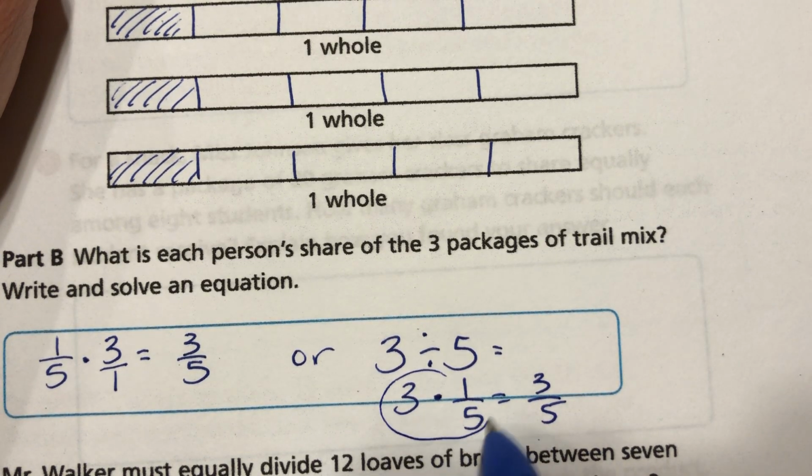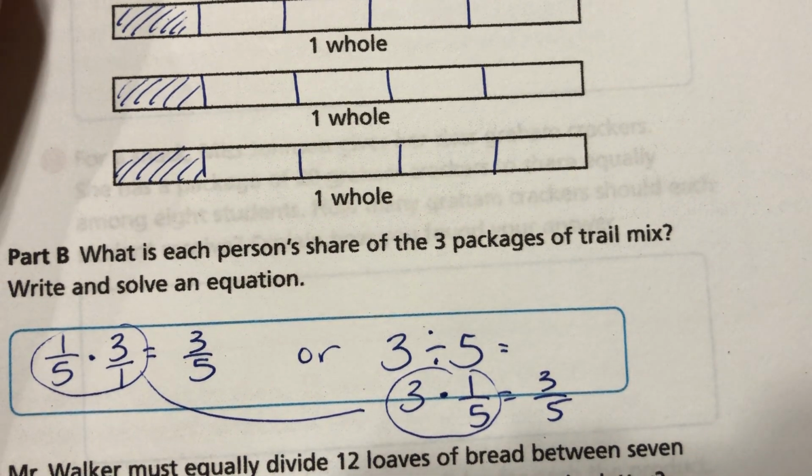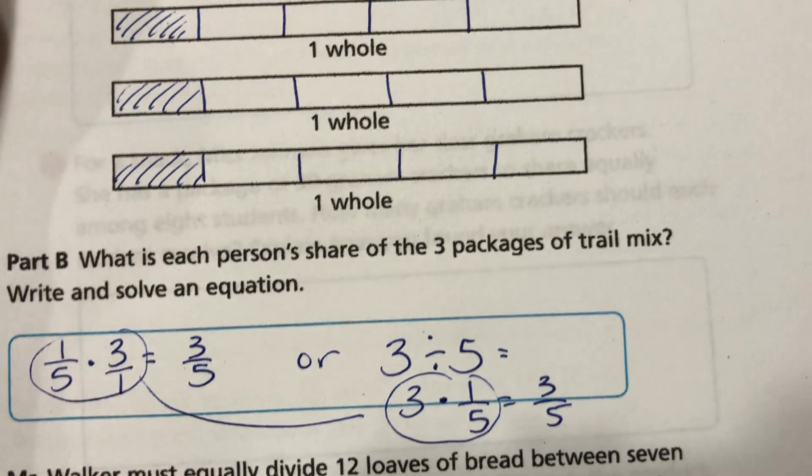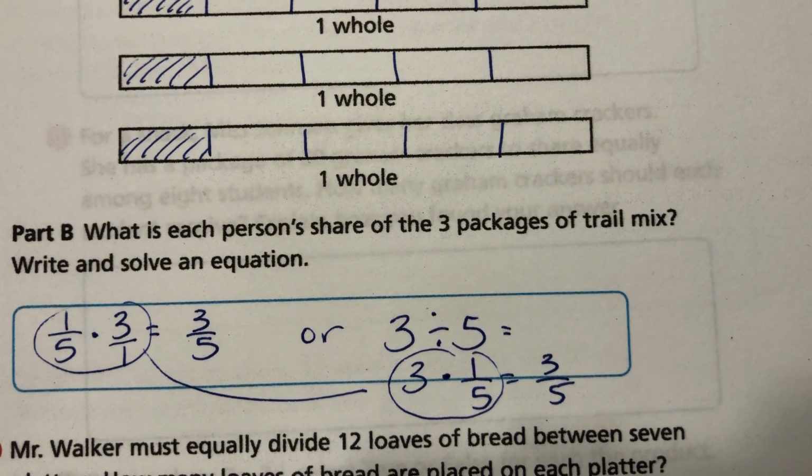So what I'd like you to notice is this and this are the same, right? When you change those division equations to multiplication, you're not changing anything. You're not changing the value of it.